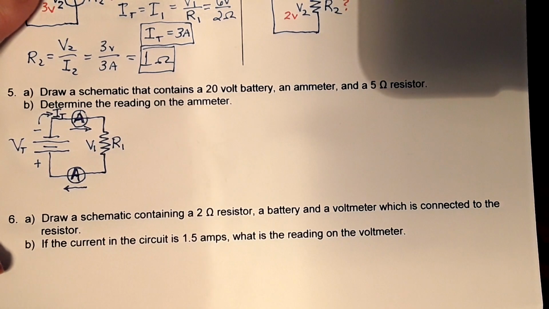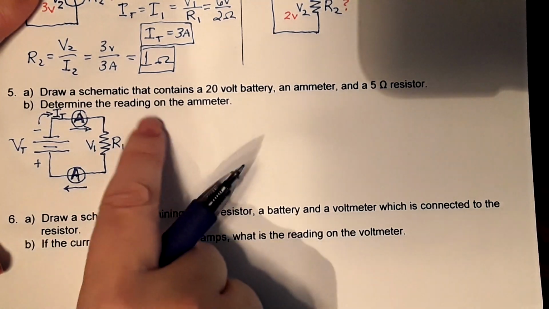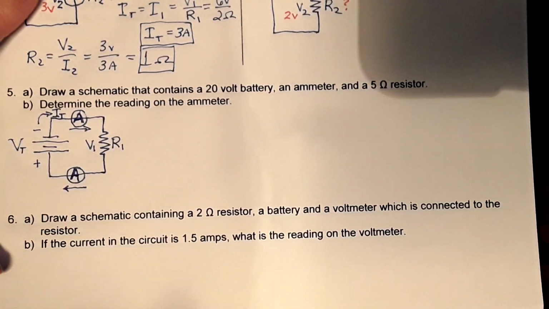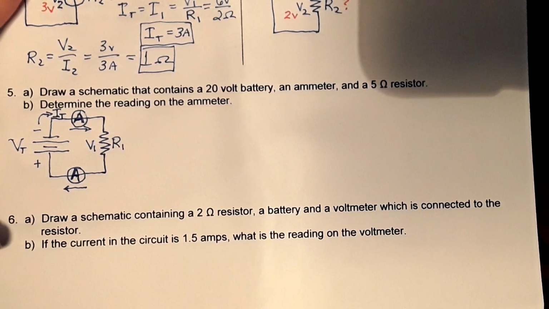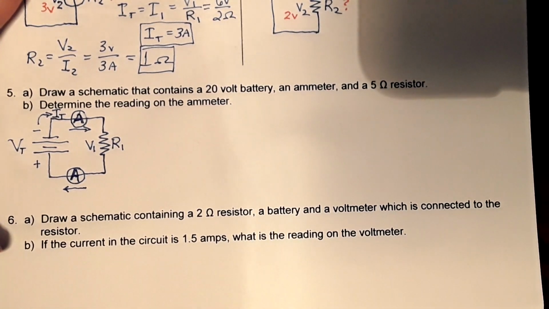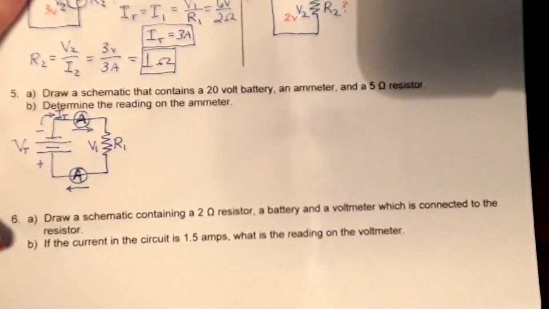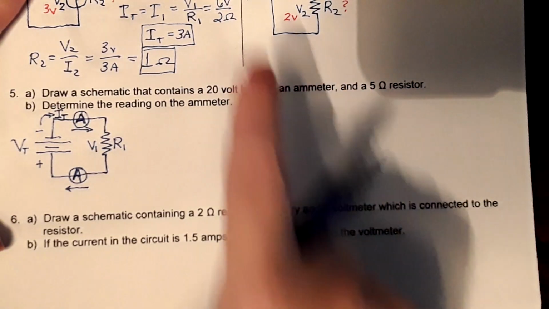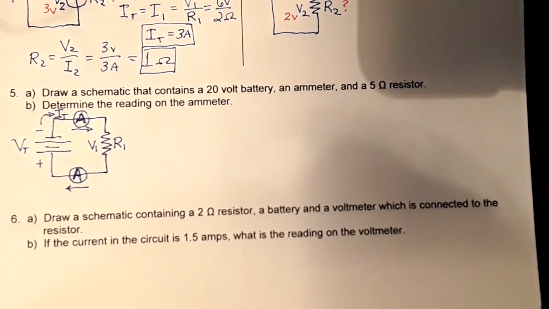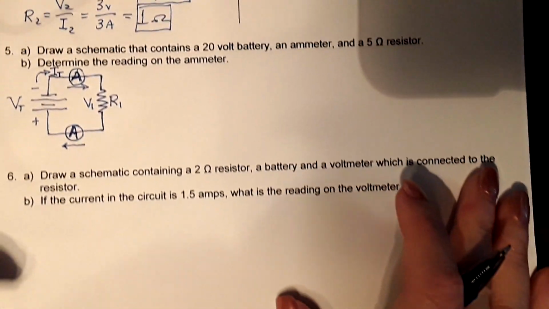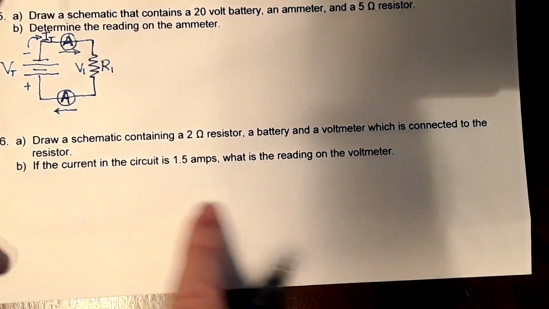Okay? And now your job is going to be to determine what total current the ammeter is reading. Regardless of where you placed it, all of the current has to go through it to get back to the other side of the battery. So you will be measuring the total current. They're just simply asking you to determine what value that total current would be, very similar to what we did up in number 1. Okay, so that should be fairly simple. Now let's look at number 6.